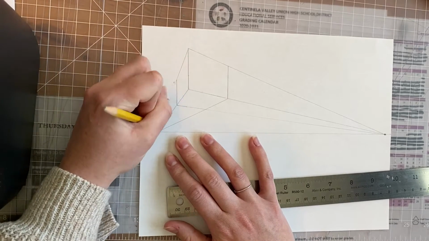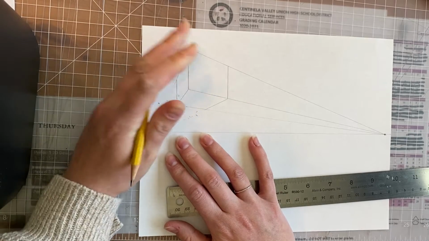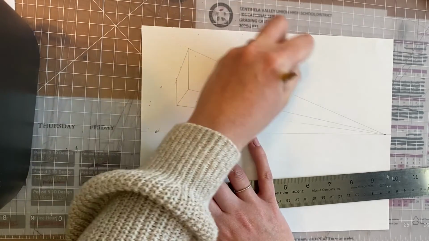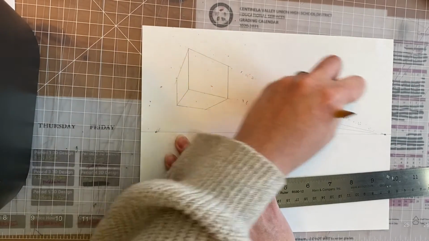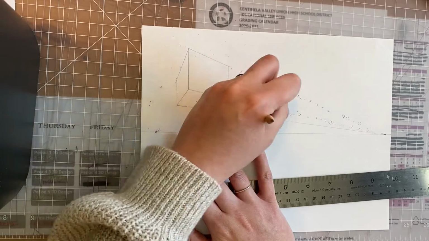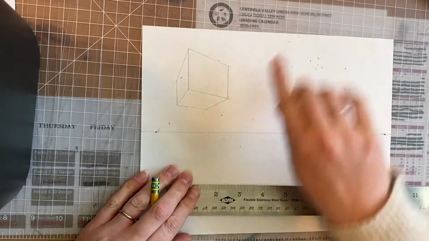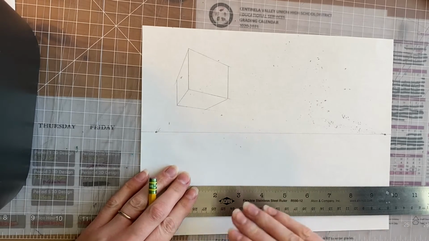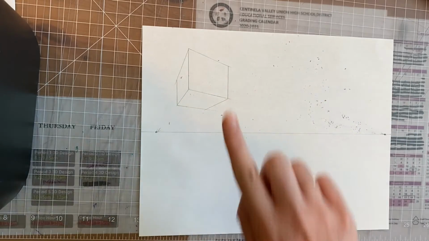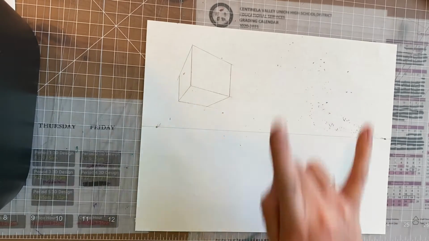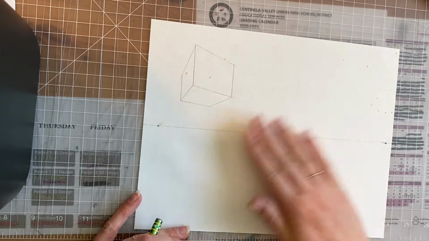Now I erase the extra lines that I do not need. And now I'm left with an accurate box in 2-point perspective. For this task or activity 1, the expectation is that you draw 4 boxes, 2 that are above the vanishing point and 2 that are below the vanishing point. So I'm going to do that.